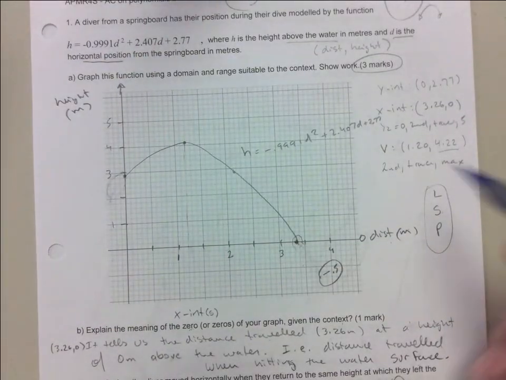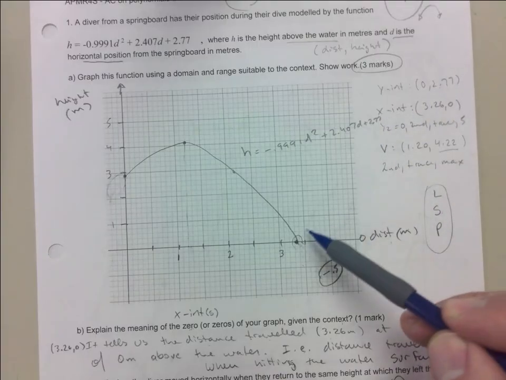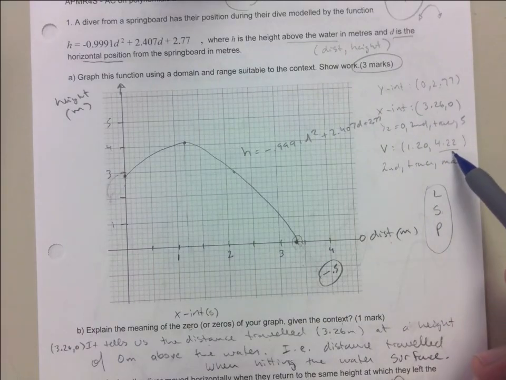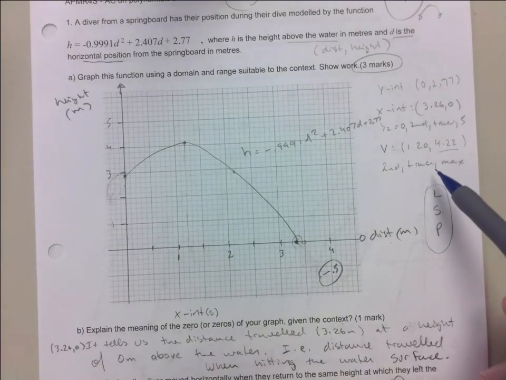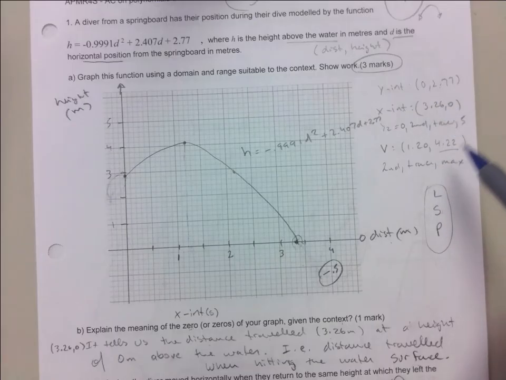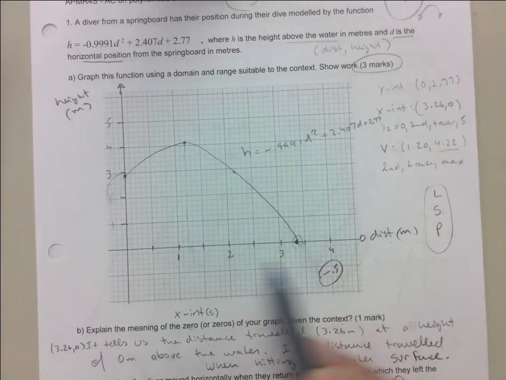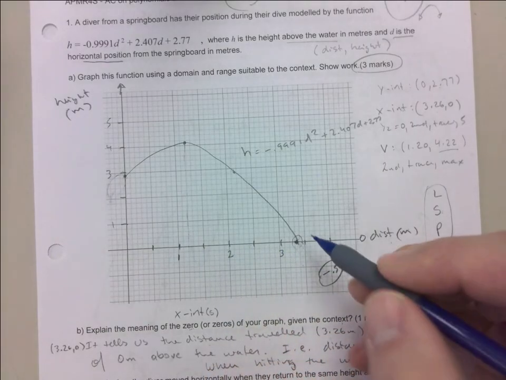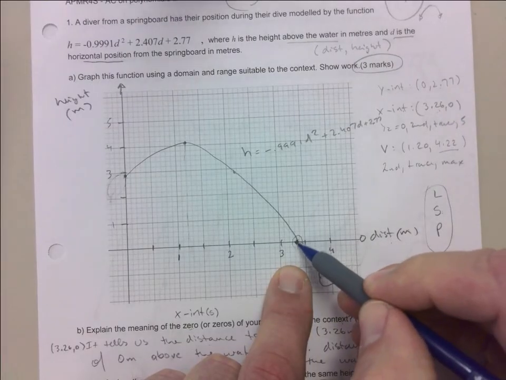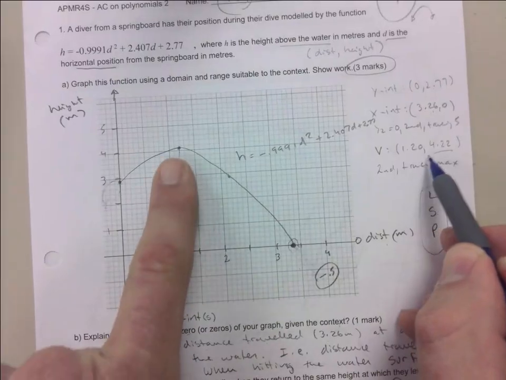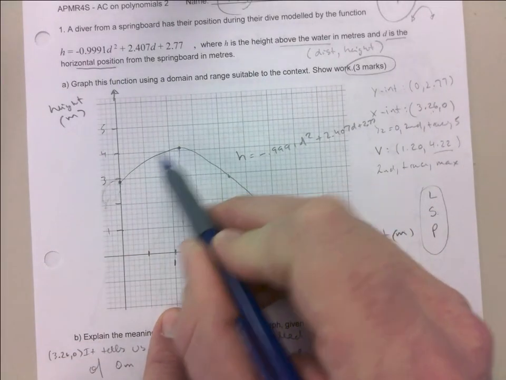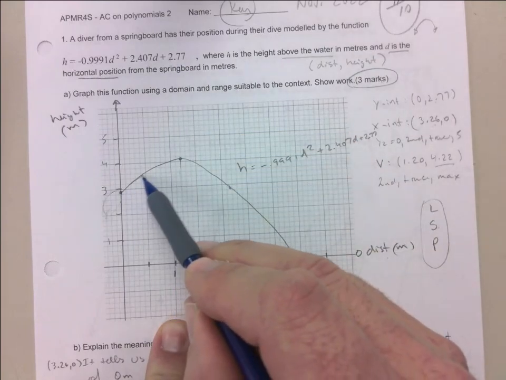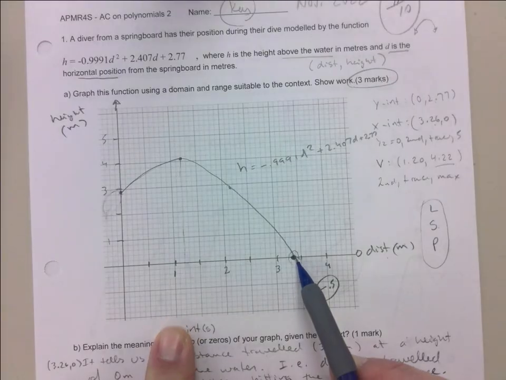So I found the important points. I found the y-intercept. I found this x-intercept here on the positive end. I also found the vertex right here. And that is enough. That's all I needed. So I made sure that I went all the way up to 4 here. So watch. I made this half, and then 1, 1.5, 2, 2.5, 3. And so 3.26 is right about there. The vertex is 1.2, 4.22, so that's there. And then the y-intercept is 2.77. That's given to me by the equation itself. So this is your trajectory here, and then you go down into the water.